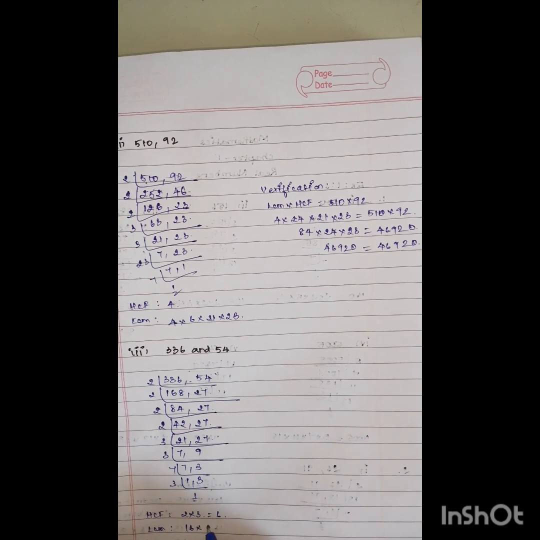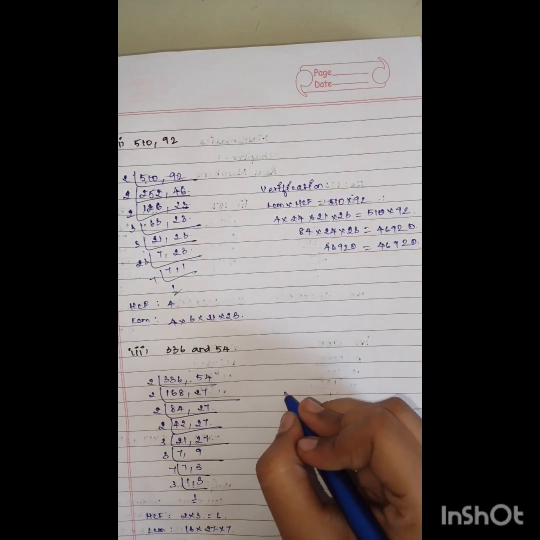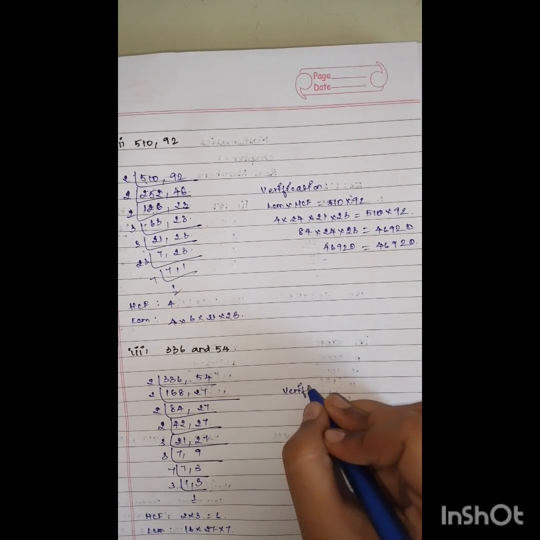The HCF is 6 and the LCM is the product of 16 into 27 into 7.